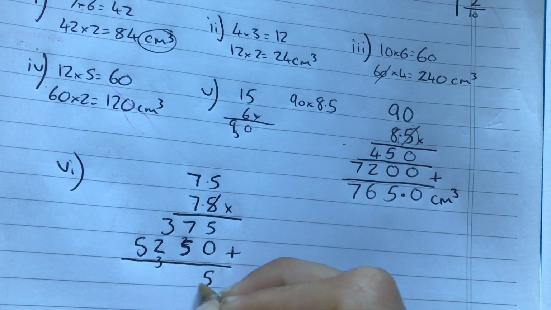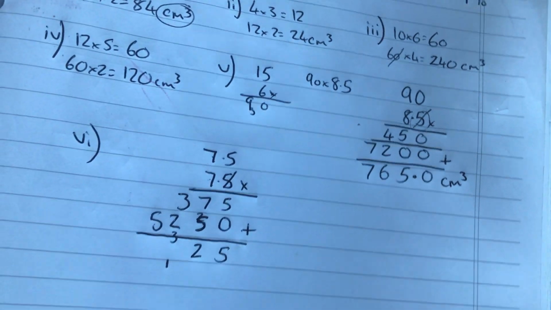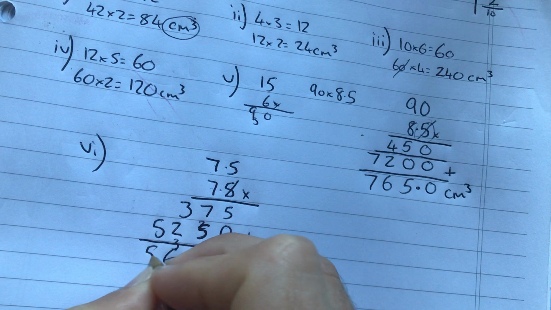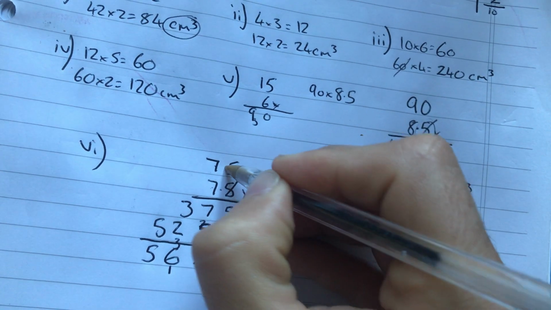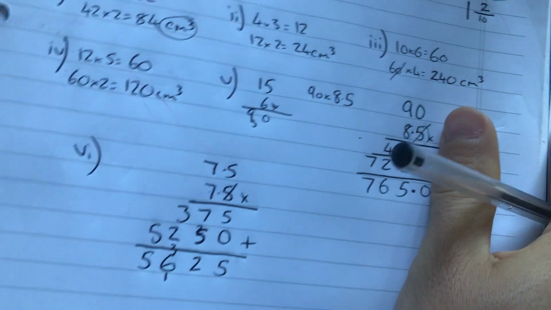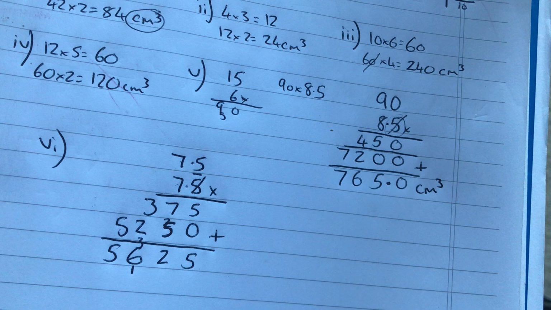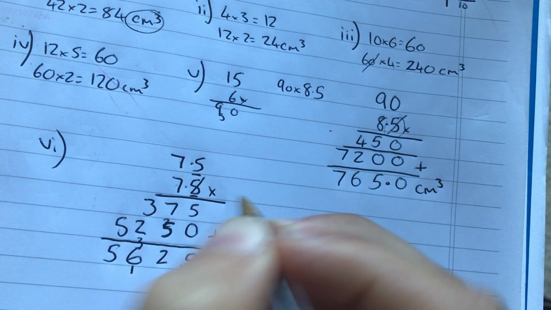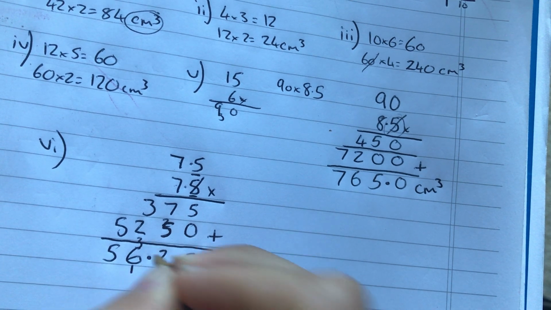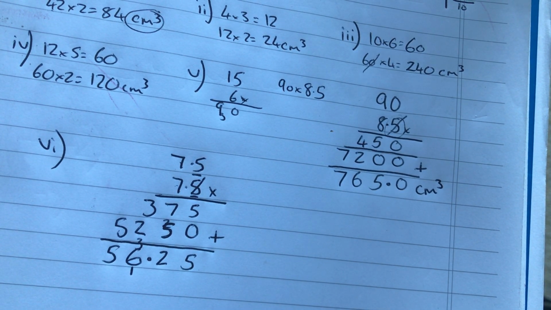Add these up. 5, 7, 5 is 12. Ooh, is that on the camera? Just. 3 and 2 is, add 1 is 6, and then 5. Now, here's the main bit. You've got your decimals. You don't just put it in line. For add, subtract, yes you do. For multiplication, I've got 1 digit after the decimal. I've got 2 digits after the decimals. So you have 56.25. Okay.